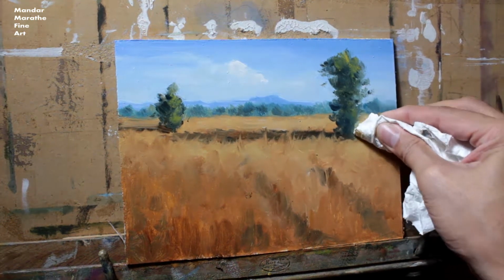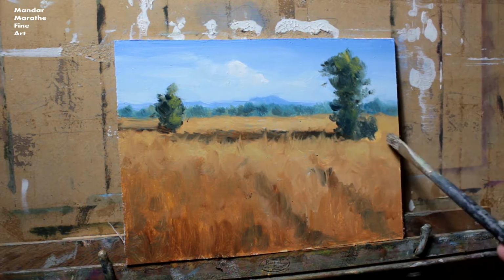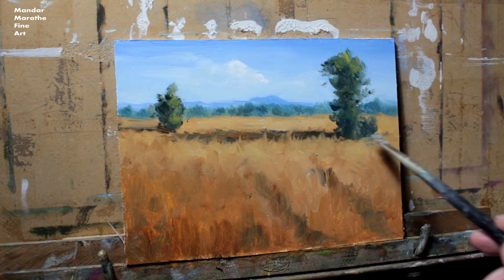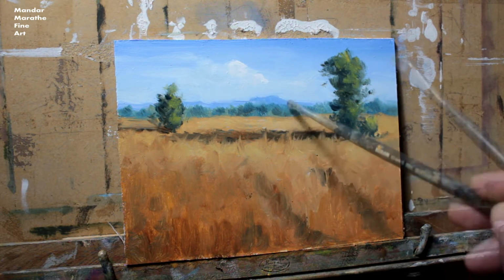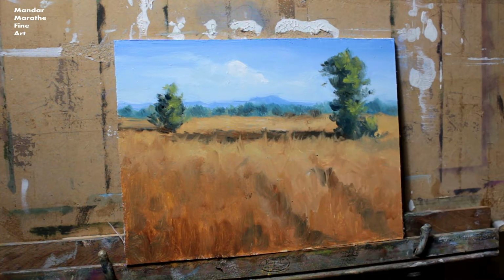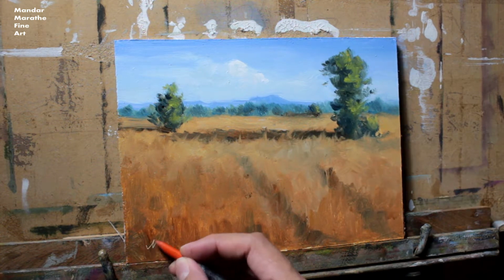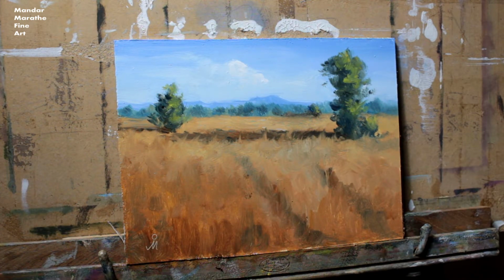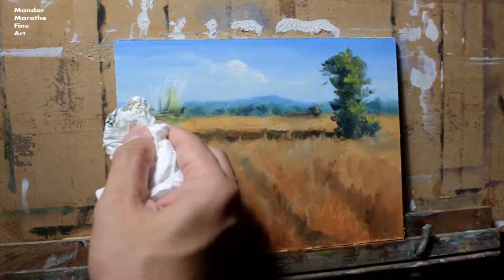As I mentioned, I'm conscious about the composition and trying to add a bush on the right hand side and trying to see if the composition improves, but then I'm still not happy. So I'm trying different things, and I think I'll have to get rid of the tree on the left hand side. So I'm signing the painting here, and I'm still thinking about how to improve the composition. So I wiped the tree on the left hand side.